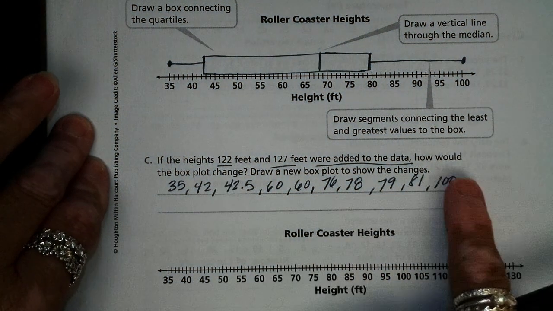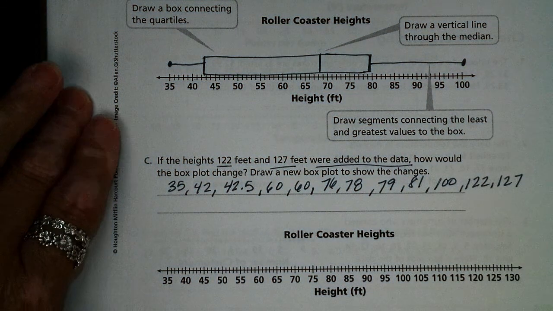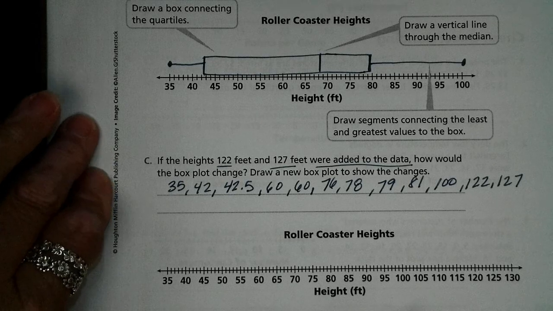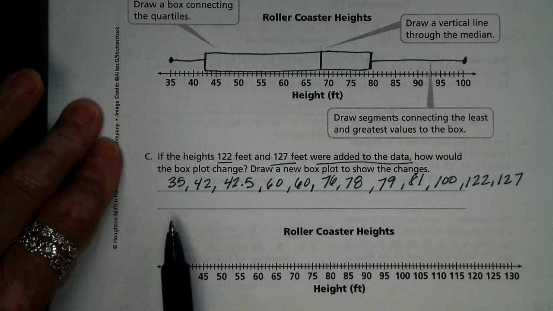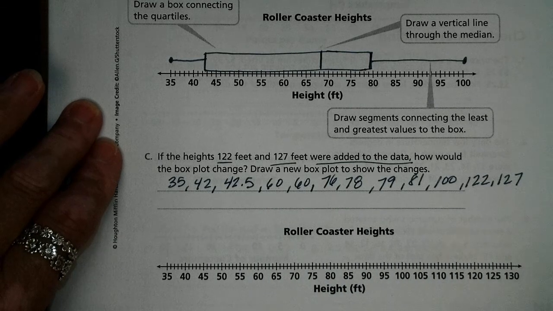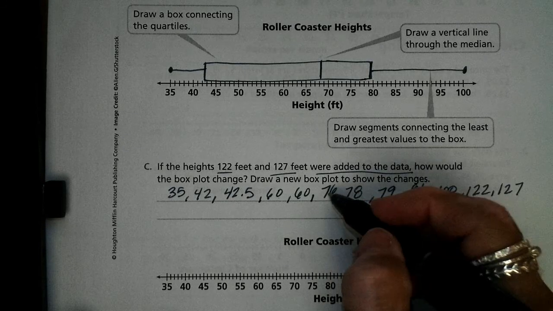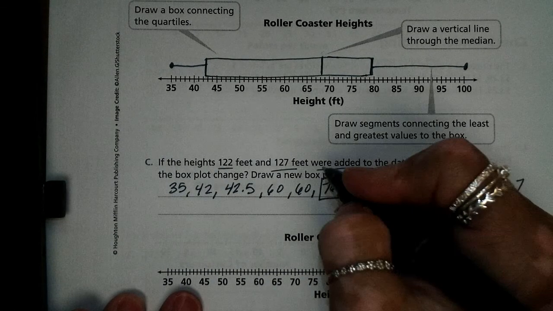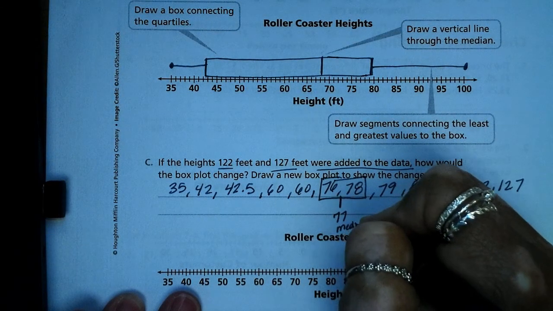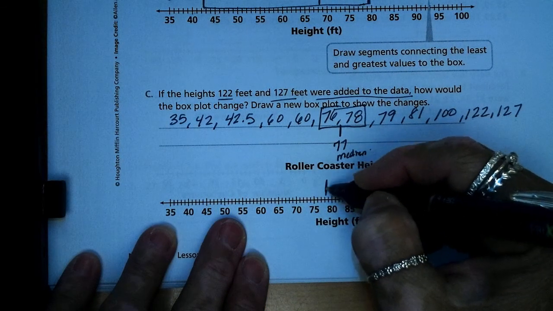All right. So if I add these two data points to the end, 122 and 127, what happens? It changes the median. So what's my median? I have 12 points. Wouldn't it be 76 and 78? Then you'd add them, well, it would be in the middle, which would be 77. Yes, so my median is 77. All right, so we can go ahead and do both at the same time. So 75, 76, 77. There's my median.